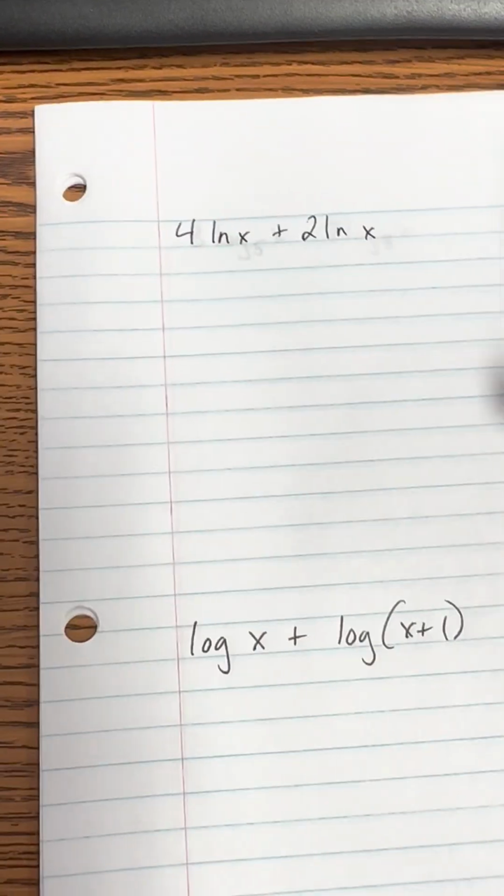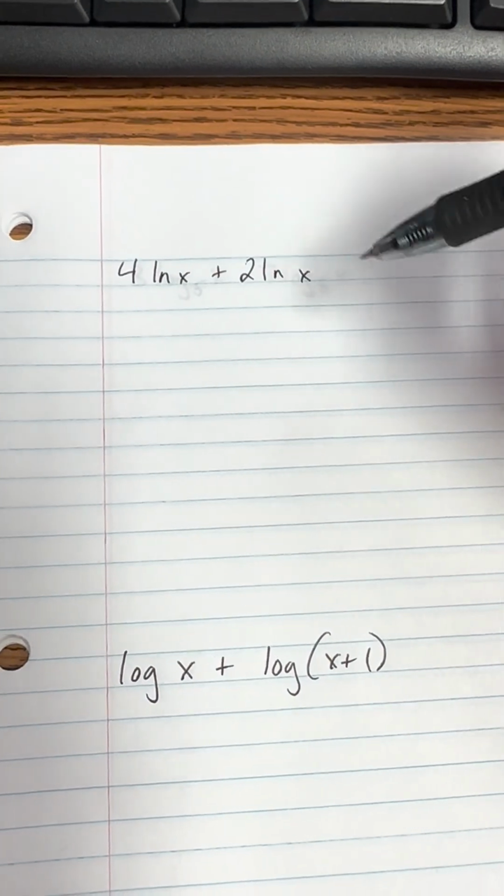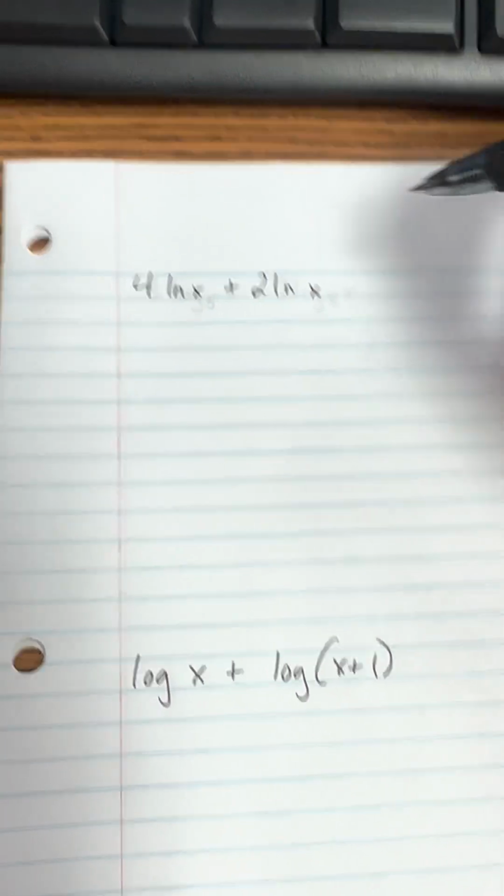Hey, sorry about the timing on this. So some condensing rules, and expansions are the same pretty much, but condensing is a little bit more challenging.